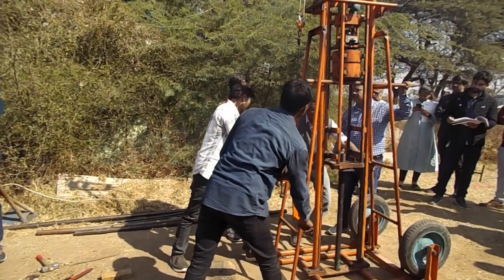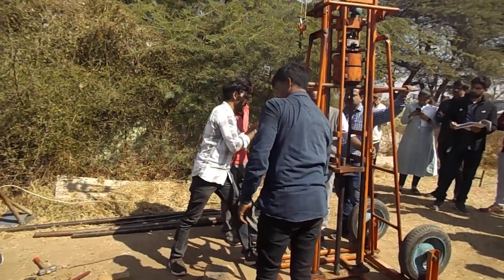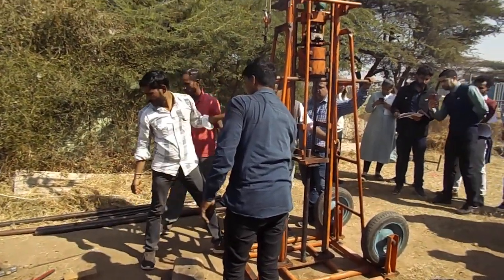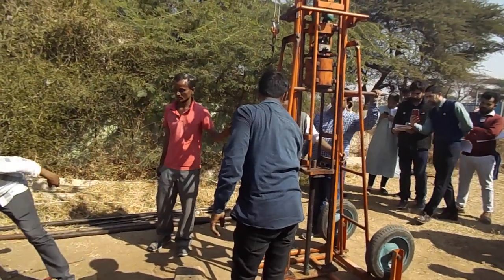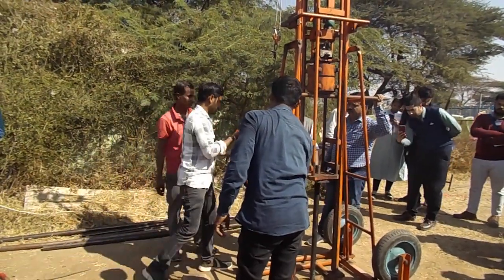In SPT, you make a borehole, so there is a chance that you can collect undisturbed and disturbed specimens. In the DCPT test, you cannot collect a specimen or sample.